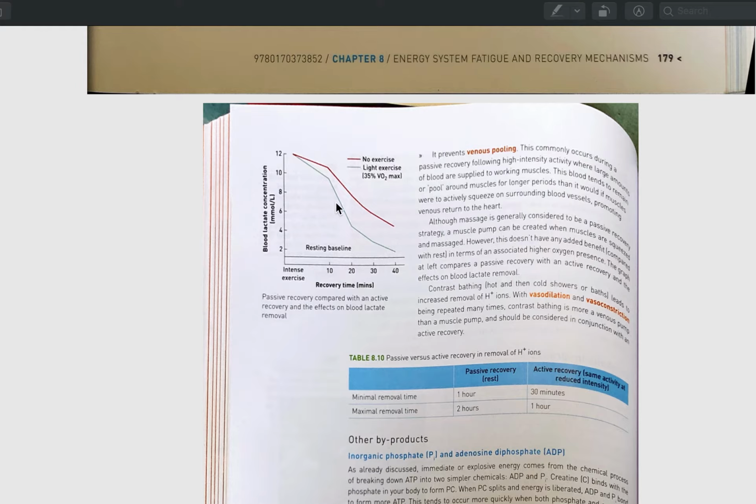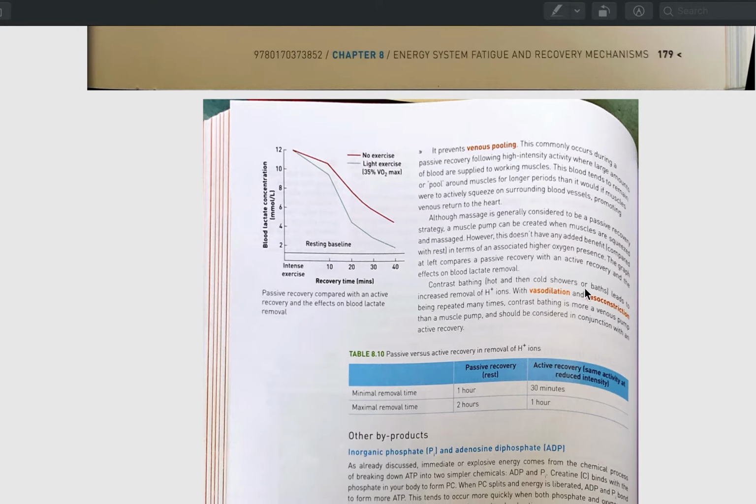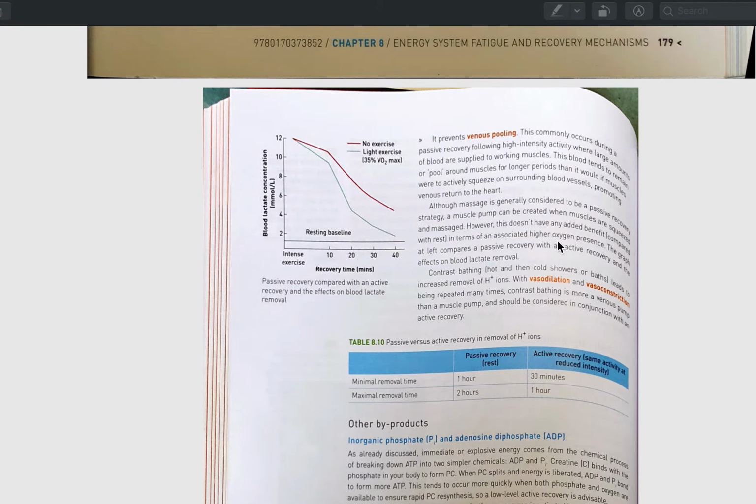This athlete in the light grey did a light exercise active recovery cool down, and you'll notice that after the same time, 40 minutes, there was half the amount of lactate in the blood. So it shows that that muscle pump and the extra oxygen works when they take blood samples. The other thing that's talked about here is doing other methods of trying to get blood flow working, because the whole idea is vasodilation and vasoconstriction, moving blood through the veins and the arteries.